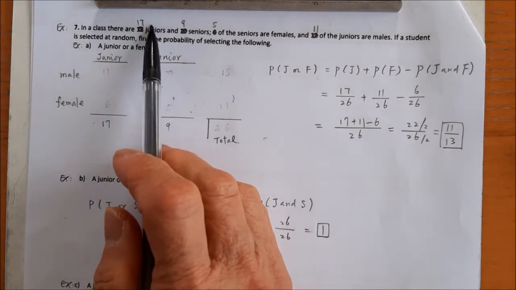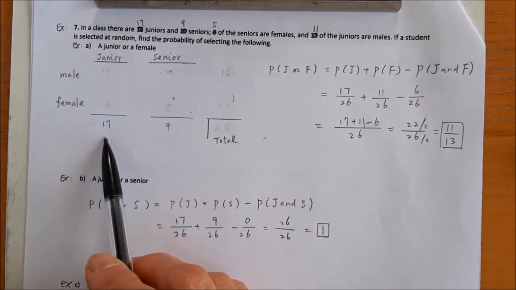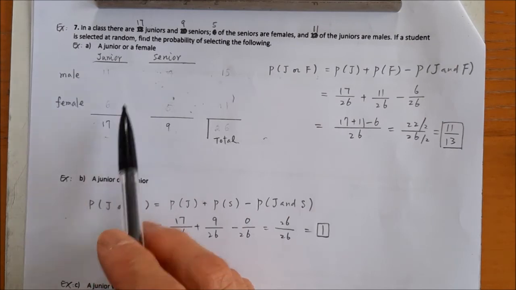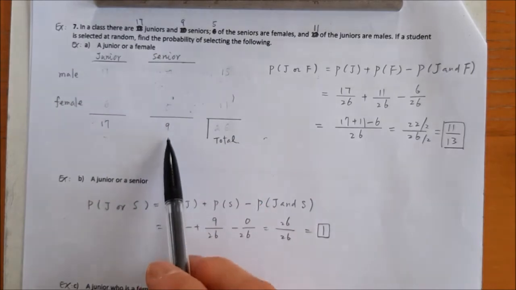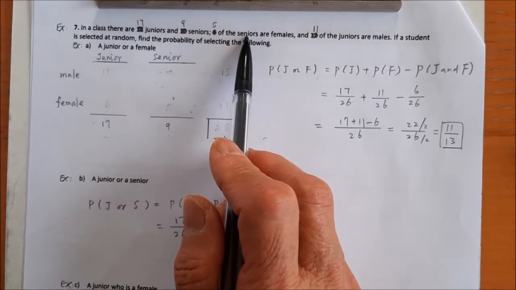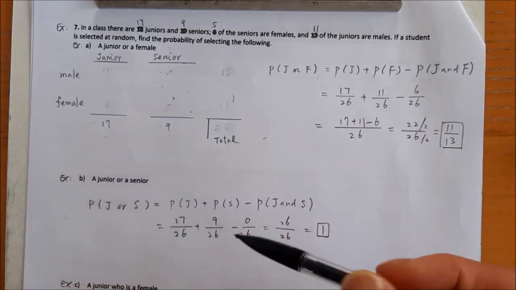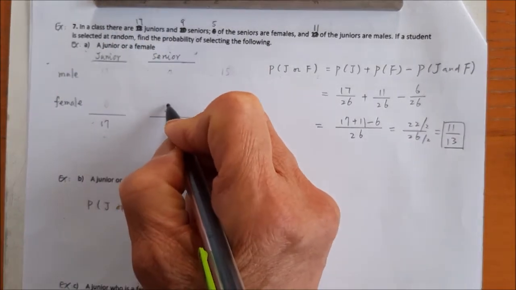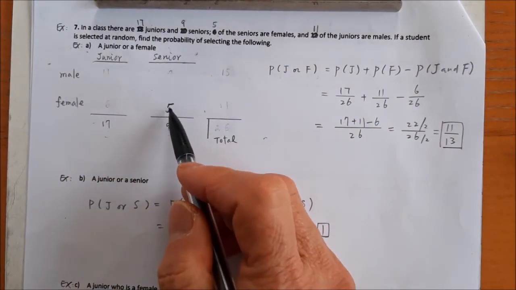Here say 17 junior, so put on the bottom, junior has 17. And 9 seniors. 5 of the seniors are female. Senior, female is a 5. So write 5 here.